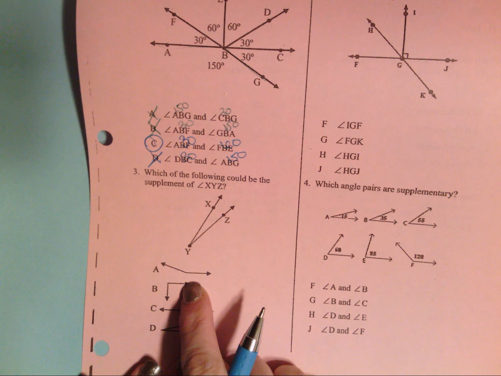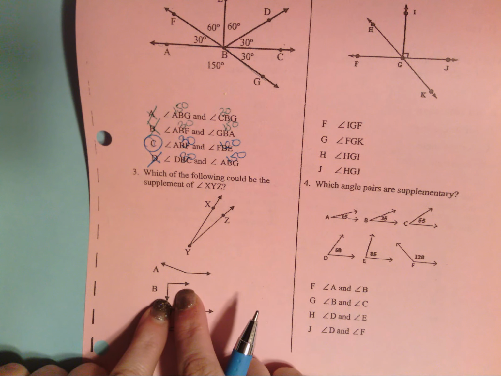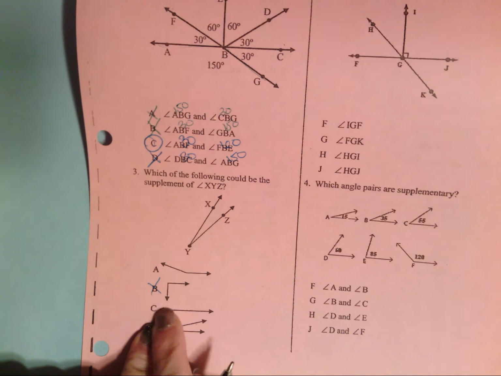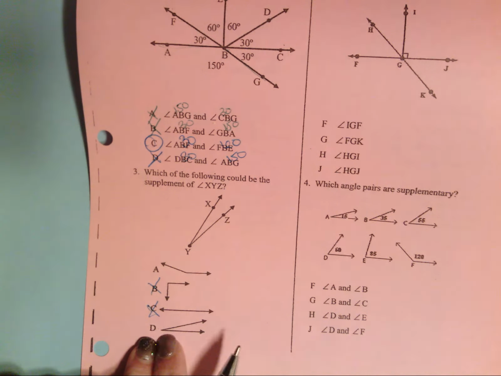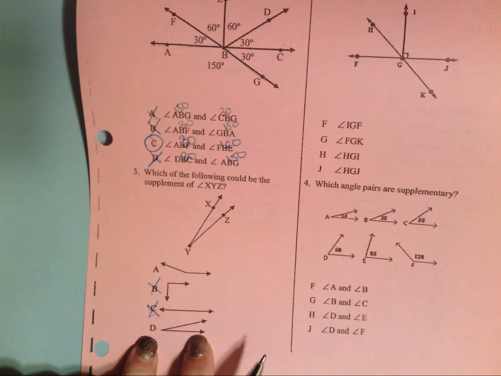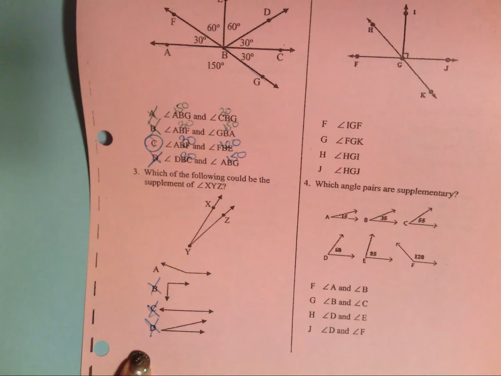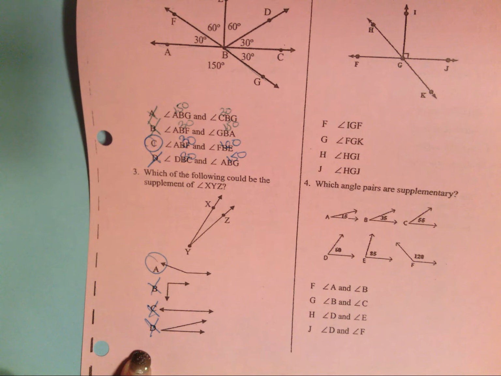It's a nice long, or nice open, obtuse angle. This one isn't a right angle, so that's not going to be big enough. This one is already a 180 degree angle, so it can't be C. And D is another small, tiny, acute angle, which is not going to help us. We want one that's going to make it all the way to 180. We want the supplement.